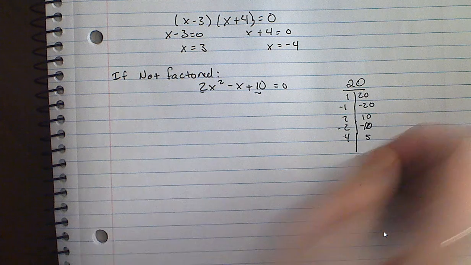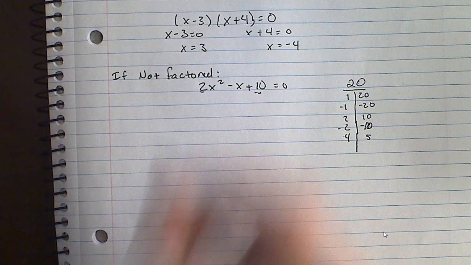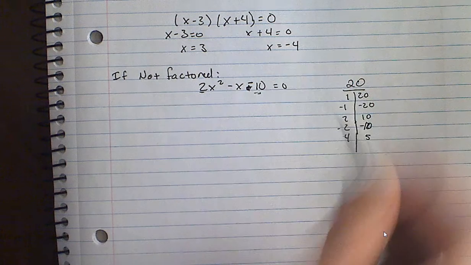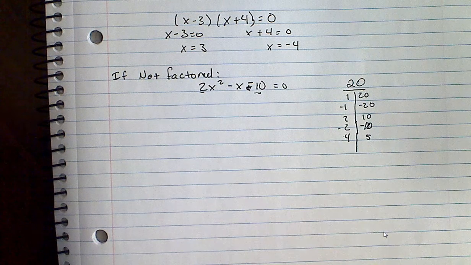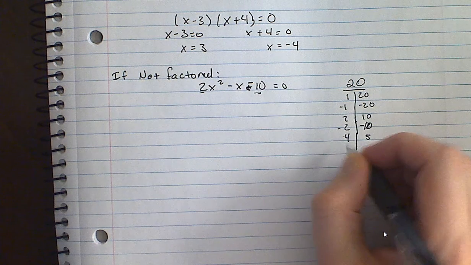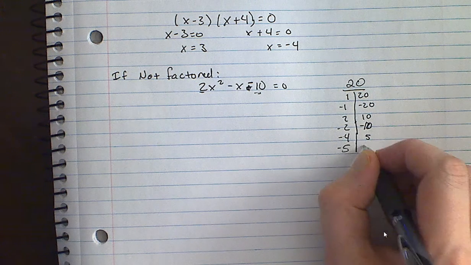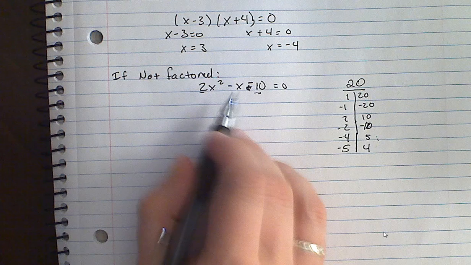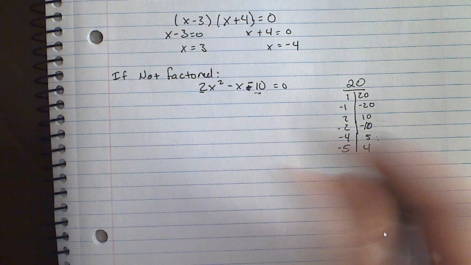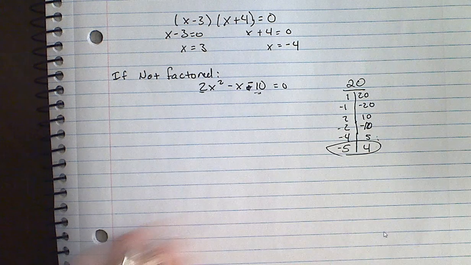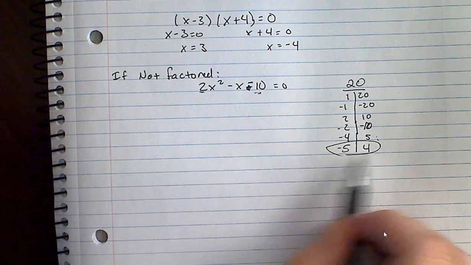Oh, is it supposed to be? Yeah, sorry, this was supposed to be negative 20, or negative 10 there. Sorry, my mistake. So you could do negative 4 and positive 5, or negative 5 and positive 4. Which one of these adds up to be negative 1? Negative 5 and 4. Right. So this is what you're going to switch the middle number into.